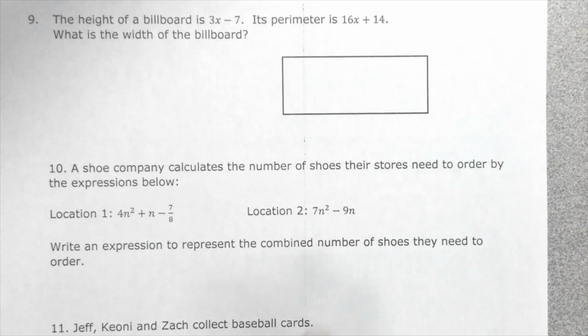Moving on to number 9, it says the height of a billboard is 3x minus 7. Its perimeter is 16x plus 14. What is the width of the billboard?